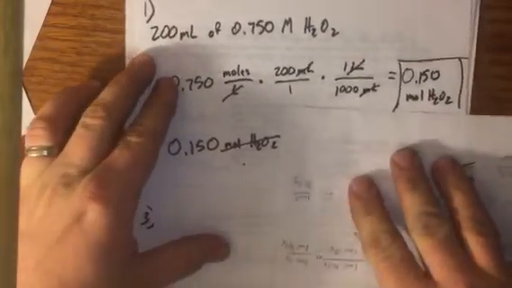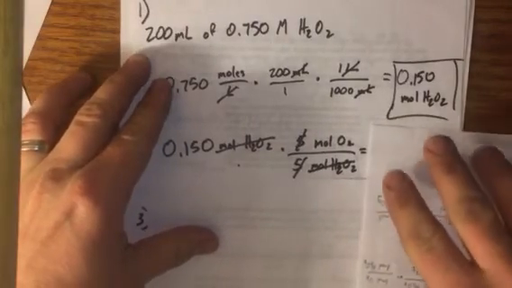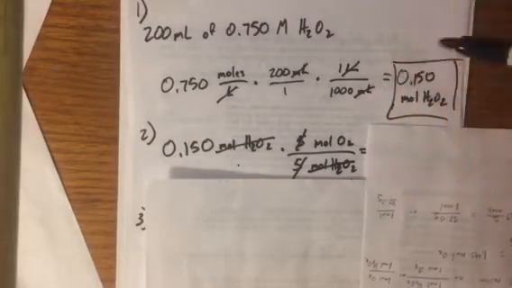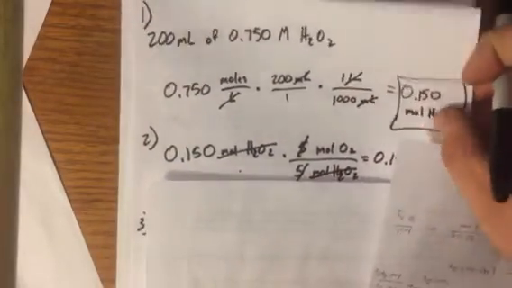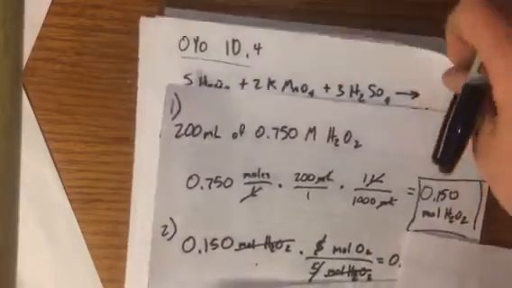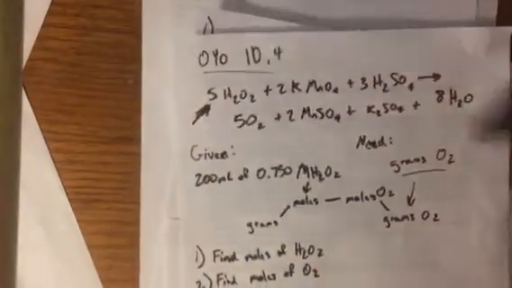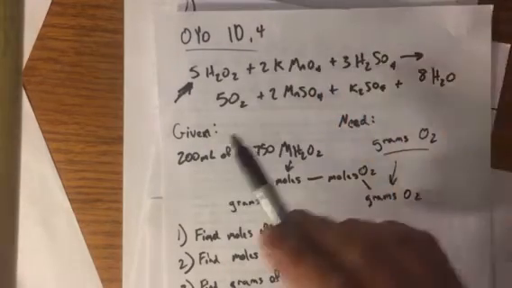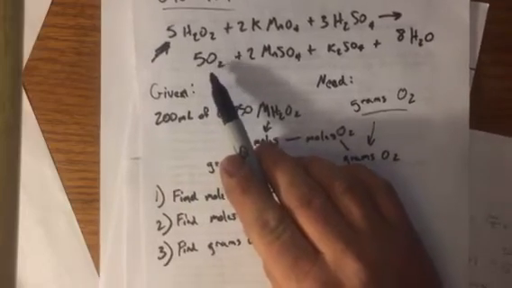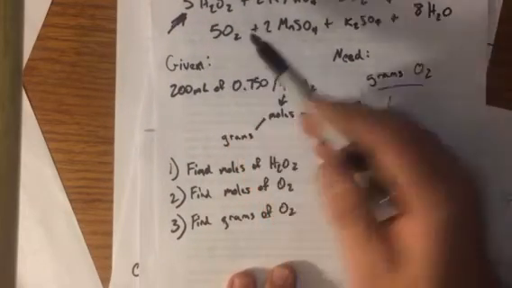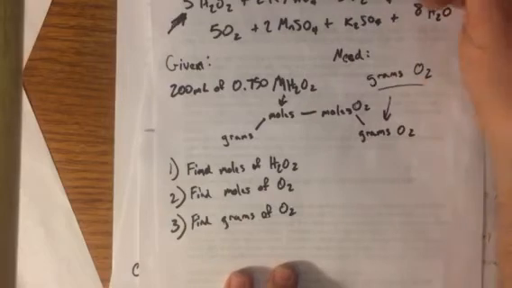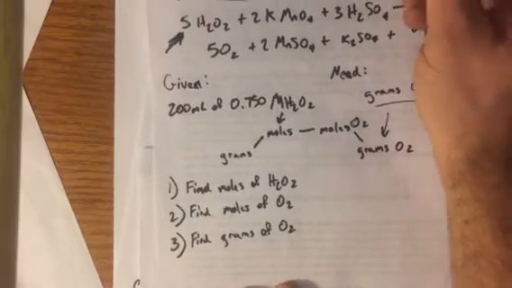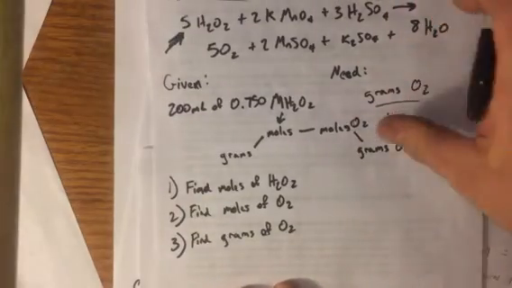And when I have the moles of H2O2, what I'm going to do is refer back to my chemical equation. What I see in my chemical equation is I have 5 moles of H2O2 on the reactant side, and that's producing 5 moles of oxygen on the product side. So that gives me a ratio, and I can put that ratio with moles of H2O2 on top, or with moles of O2, moles of oxygen on top, whichever I need. It's just a relationship.